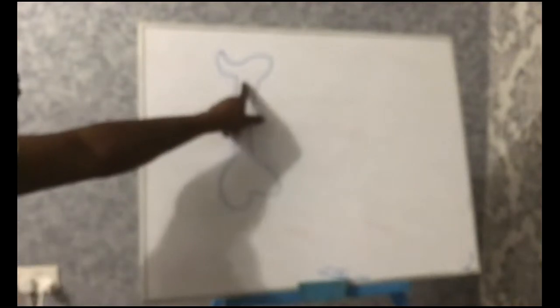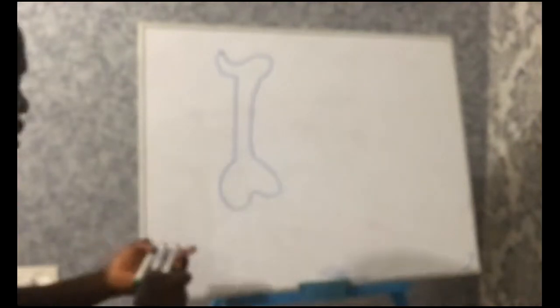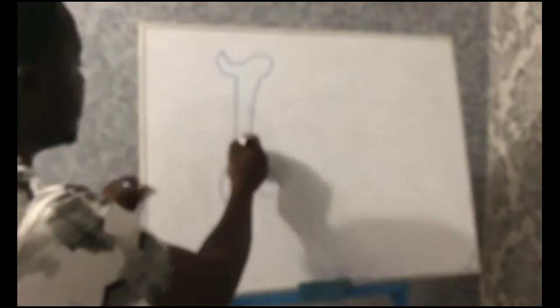So let's move on to the next question. A bigger screen, please. That is blur. We can't see properly. Can you see it now? No, please. Okay, let me draw something, then I'll try to work on it.